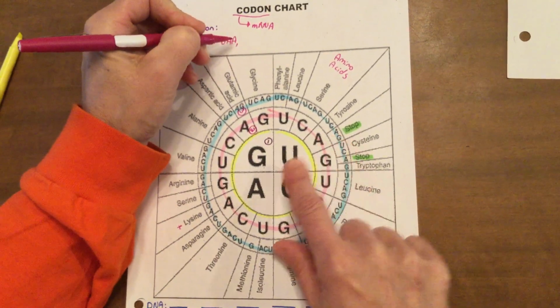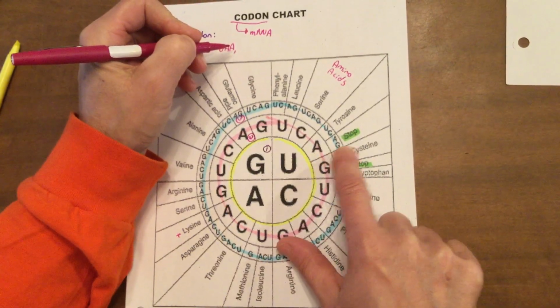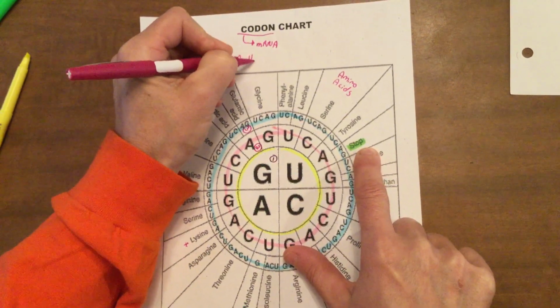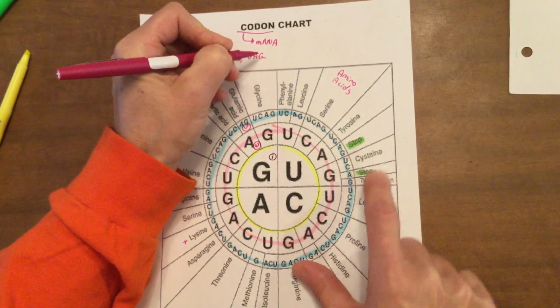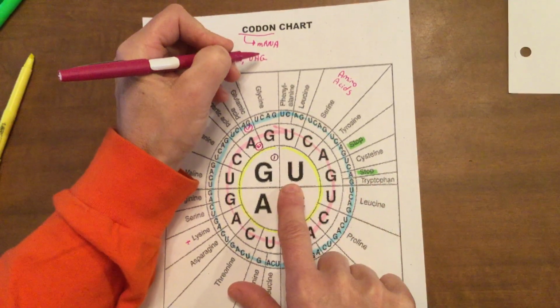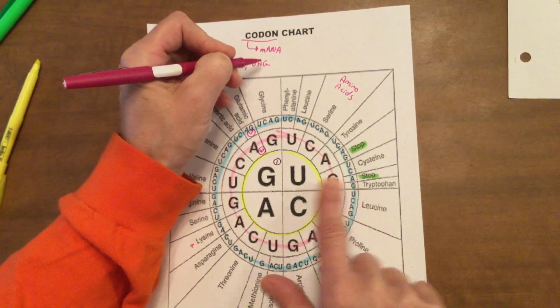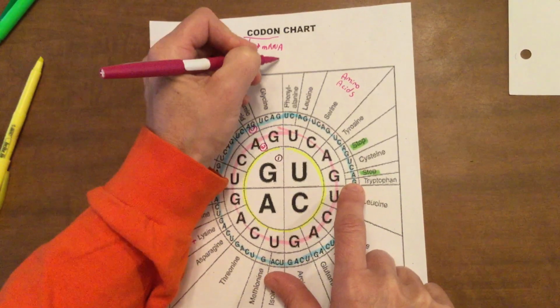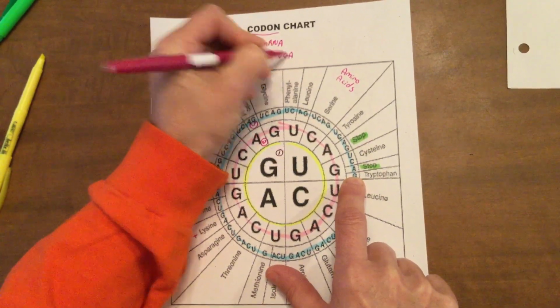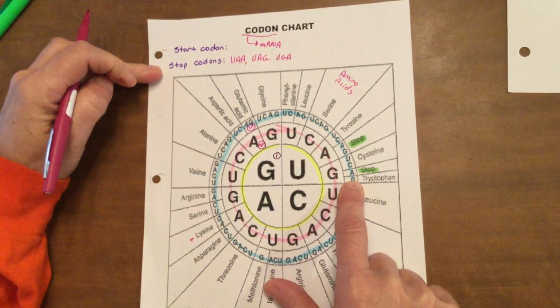I know that I also have UAG, which represents stop. And my other one is down here. So we're still within the U's, but now G is that second base pair and A is the third base pair. So I have UGA as that third one. So those three represent stop codons.